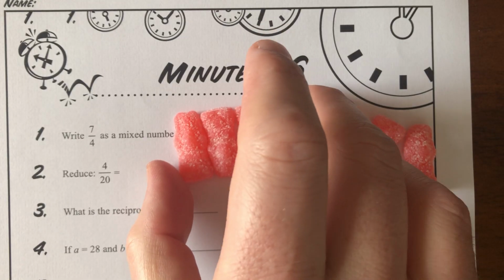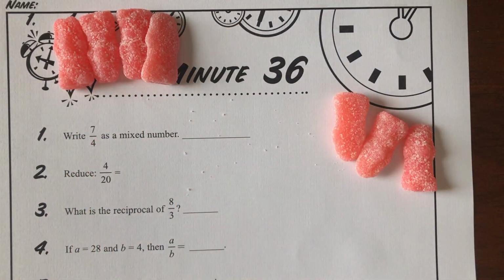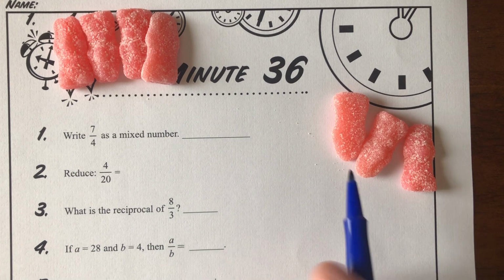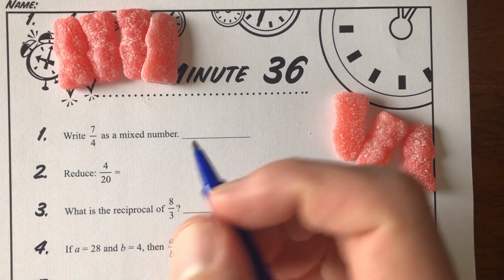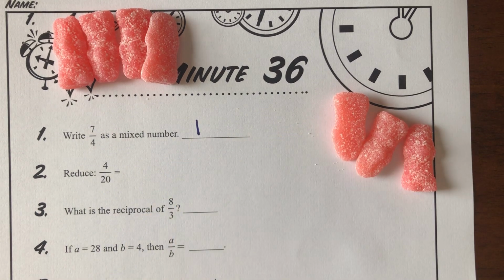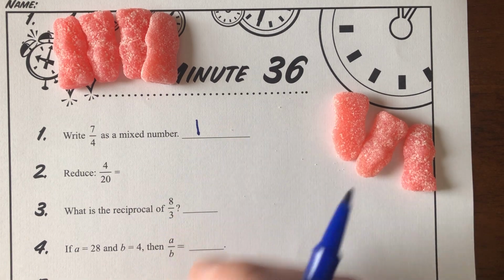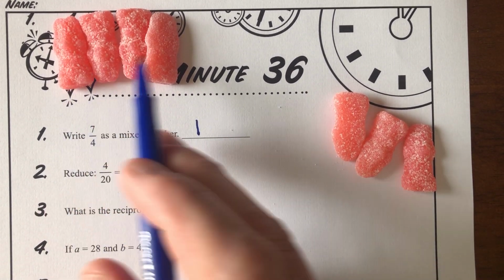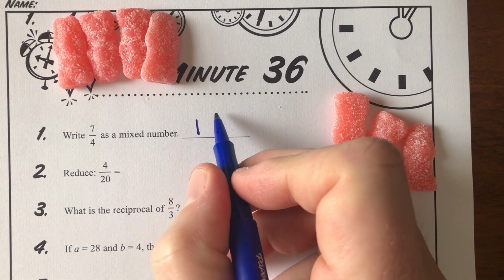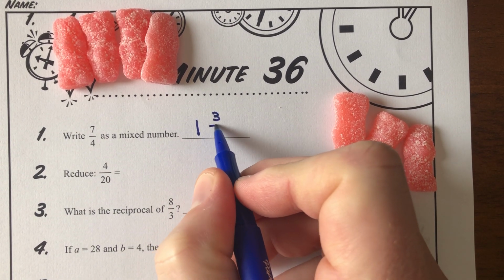Well, let's take 4 over here. So that's one group of 4. Now I can't make another group of 4 because I only have 3 left over here. So I can make one group of 4. And then my numerator is going to be how many are left over after I made my one group of 4. Well, I had 3 left over here. So that's going to be my numerator.